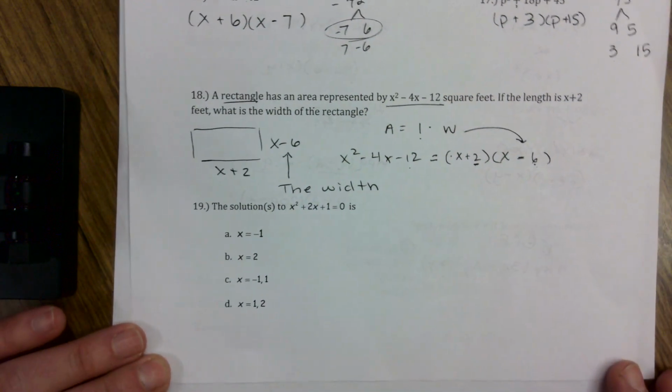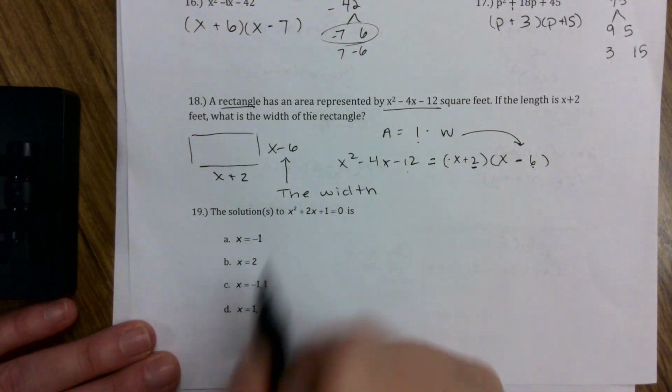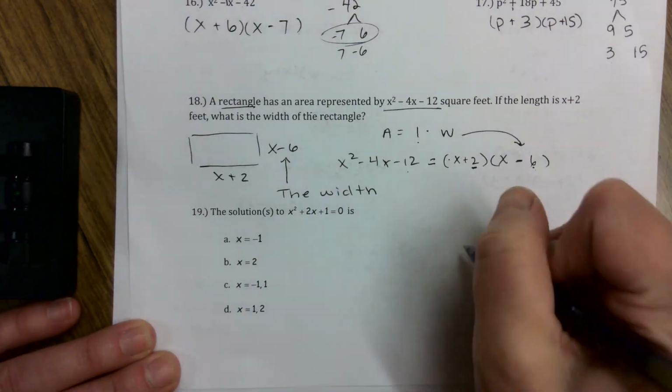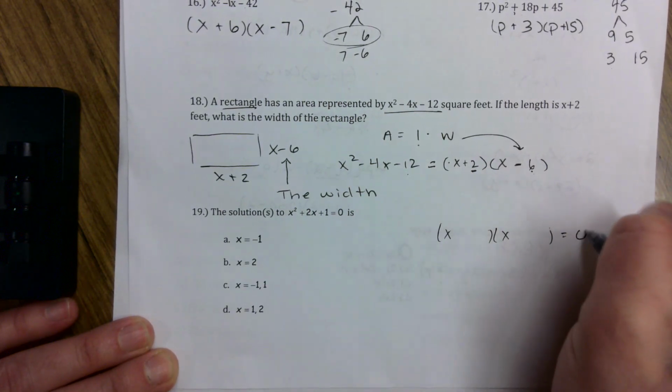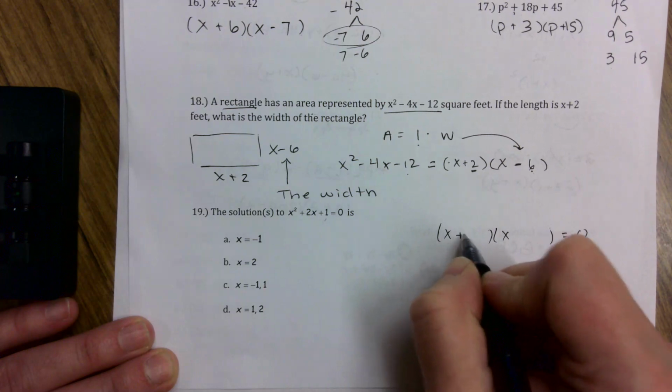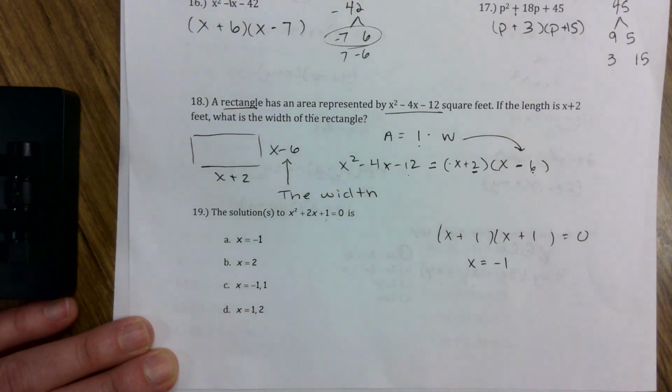Okay, number 19 wants you to find the solution. So here's the thing. You could plug in every single one to see if it worked. I'm going to try it this way, though. Do I have three terms with a plus in the back? Yes. So this sign will appear twice. It'll be 1 and 1. So my solution is negative 1.